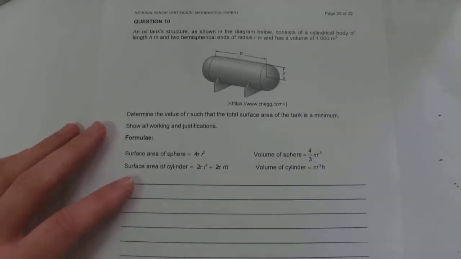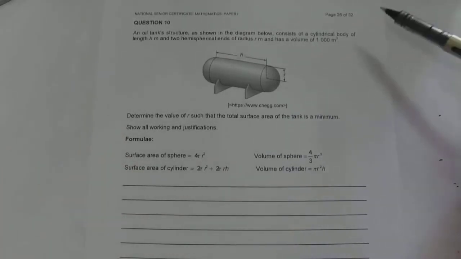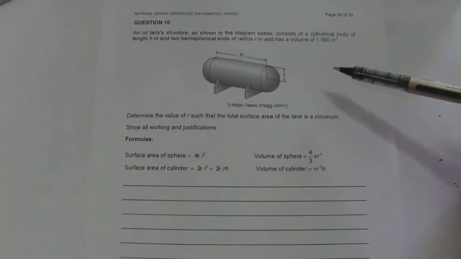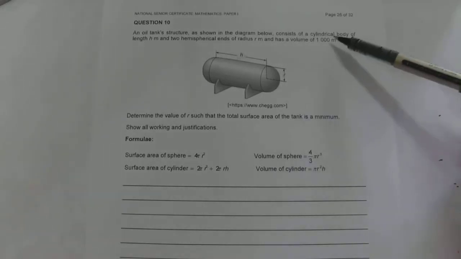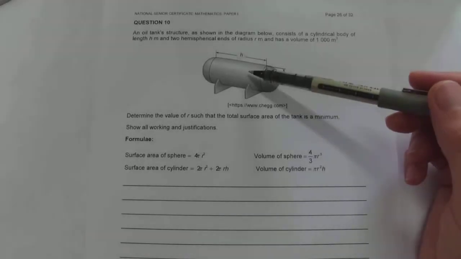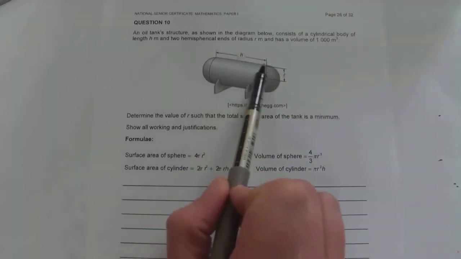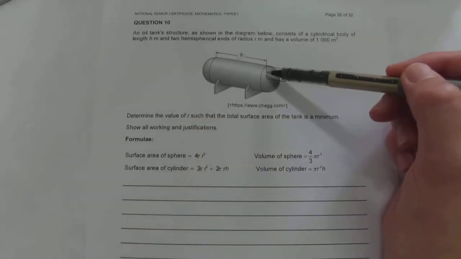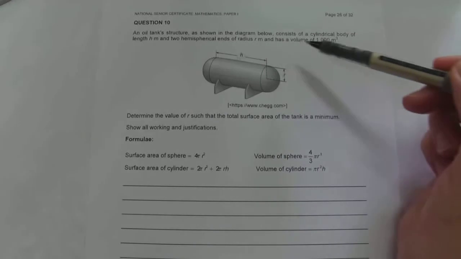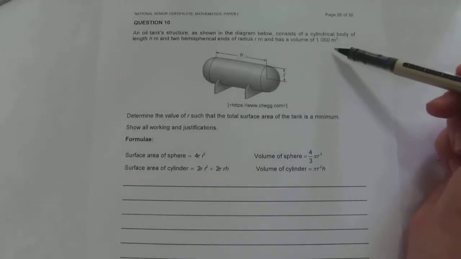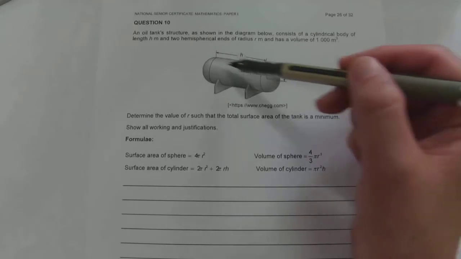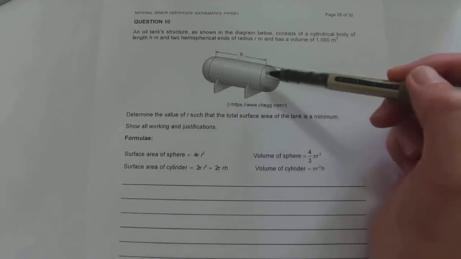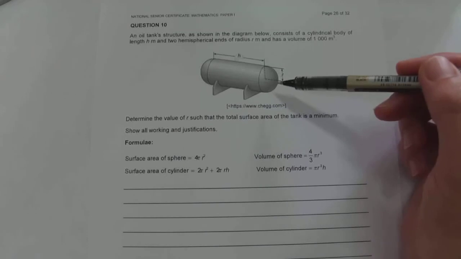The first problem was from last year, the 2019 IEB paper 1, and it was question 10. It says, an oil tank structure, as shown in the diagram below, consists of a cylindrical body, so you've got a cylinder over here, of length h meters, so they've got h meters over there, and 2 hemispherical ends of radius r, so they've got a radius there for those hemispherical ends of radius r, and has a volume of 1,000 meters cubed. Now careful though, that 1,000 meters cubed is the entire shape, so it's the cylinder plus those 2 hemispheres.